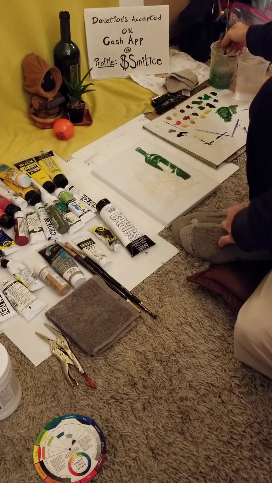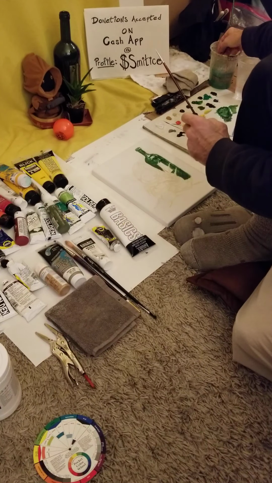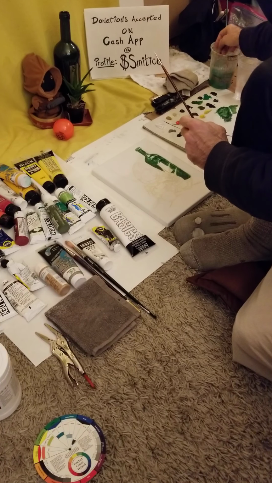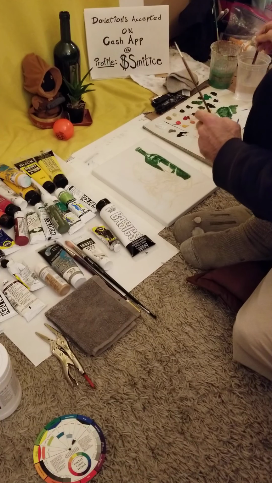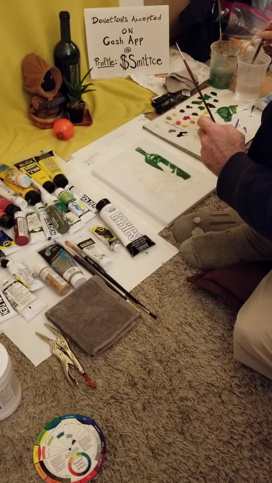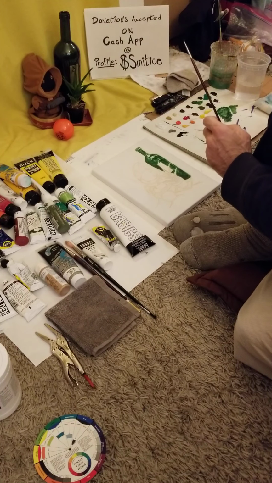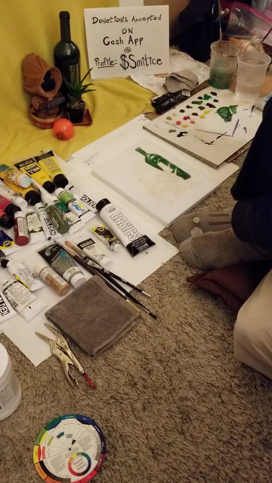Okay, I'm going to go ahead and switch brushes now. Go back to the liner detail brush. Give it a good washing, good rinse, good cleaning. Put it back. All right, to the liner. Okay.